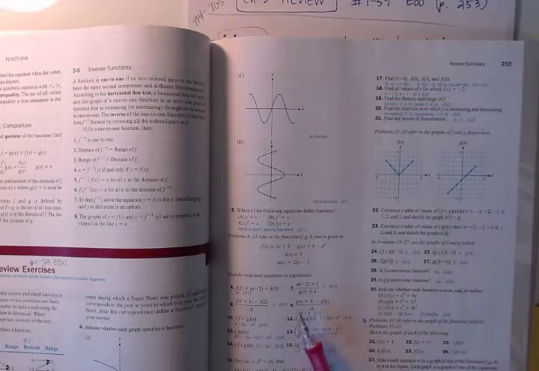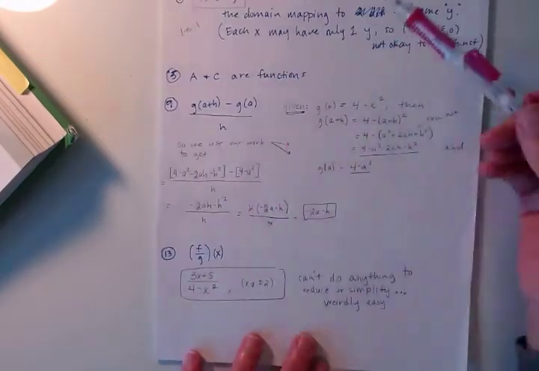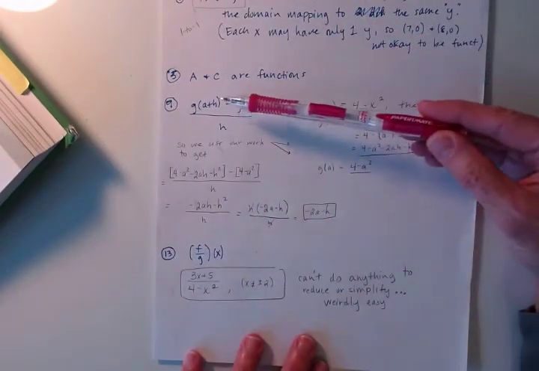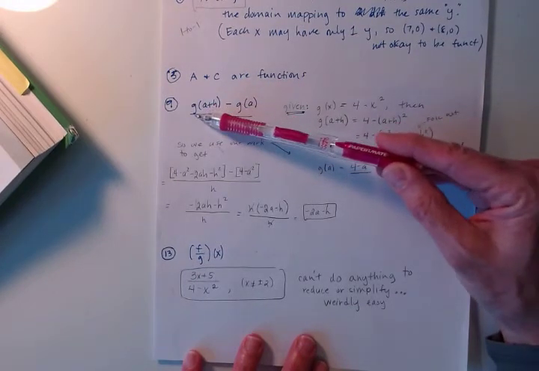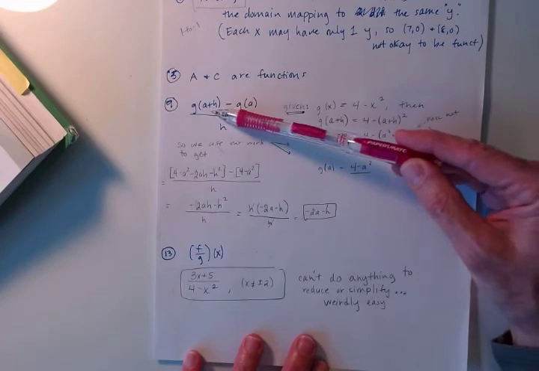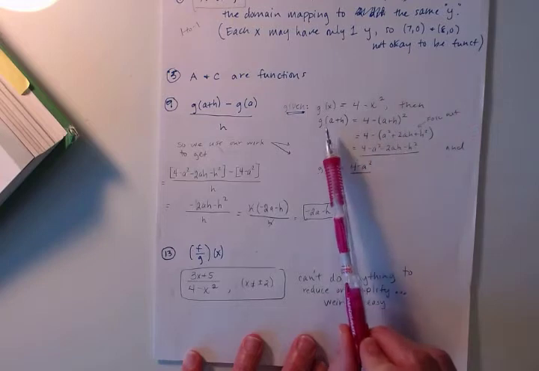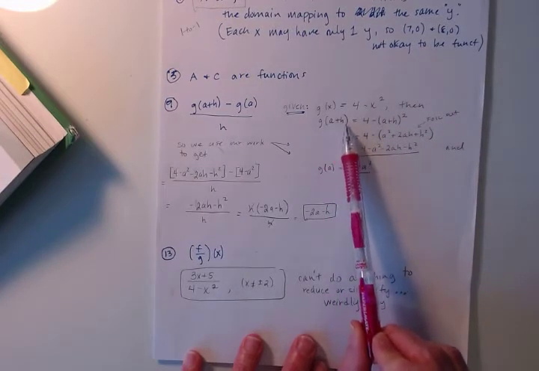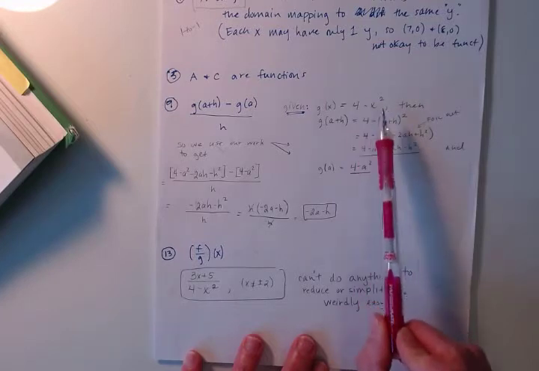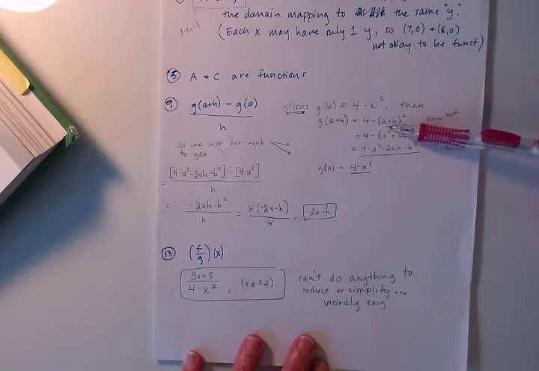The next question I thought was pretty hard was this number 9. As we look at number 9, I'm going to talk briefly through the work here. I used the two functions that they gave me. I used the g function that they gave me, and I have to figure out what is g when I plug in a plus h for the x variable. And then I math that out here, just doing my work. g of a plus h is using this g of x function. It's 4 minus, not 4 minus x squared, but 4 minus all of this squared.